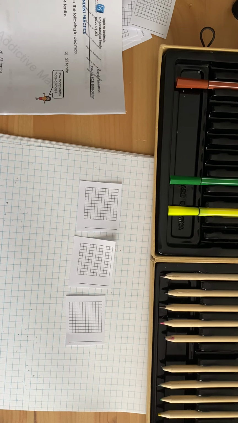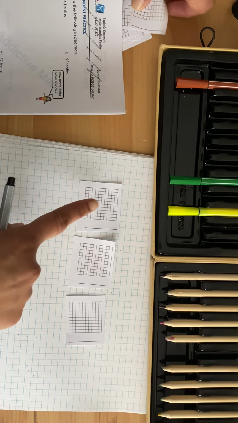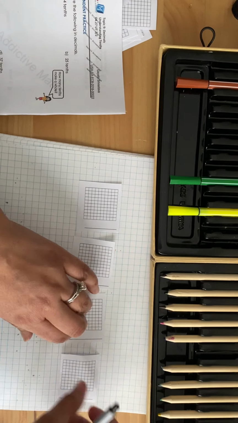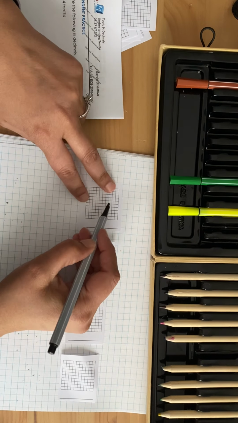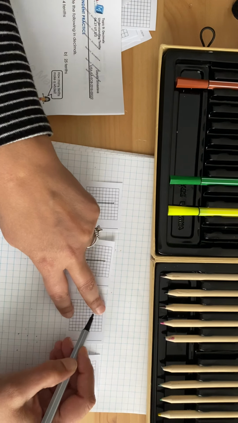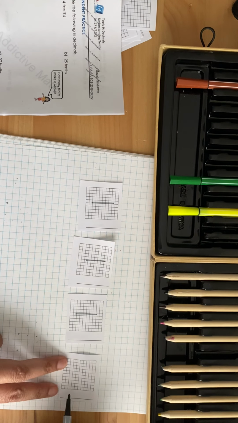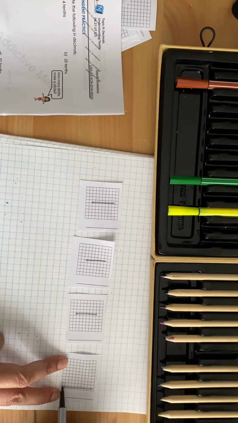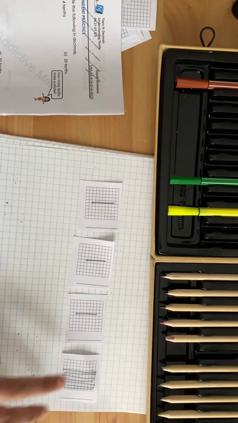Now, D says 37 tenths, so we have 10, 20, 30, okay? We have 30, so that's a 1, a 1, and a 1. And 37 tenths would mean we need to shade in 1, 2, 3, 4, 5, 6, 7. We need to shade in 7.